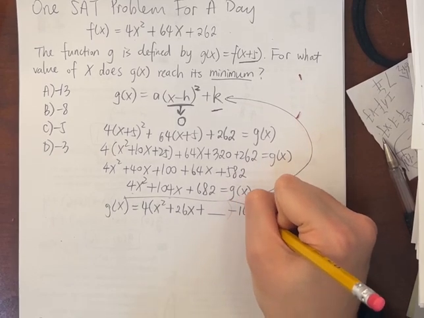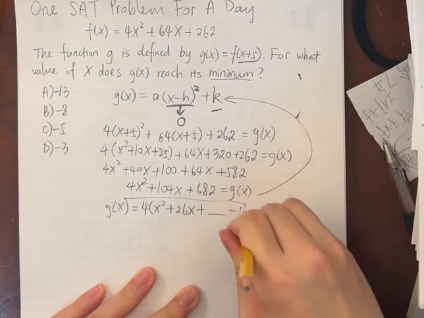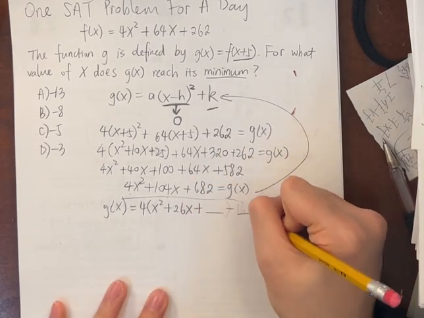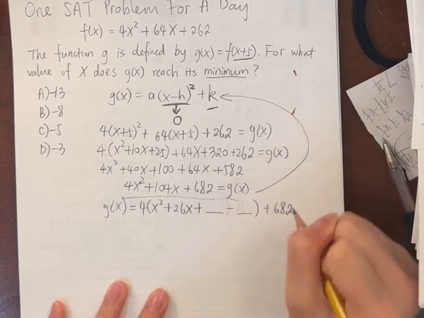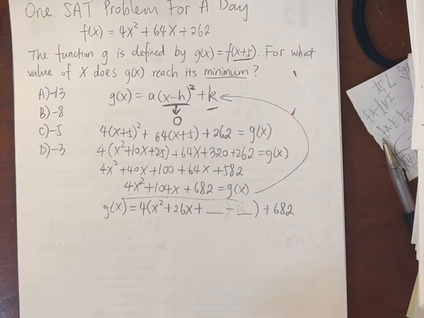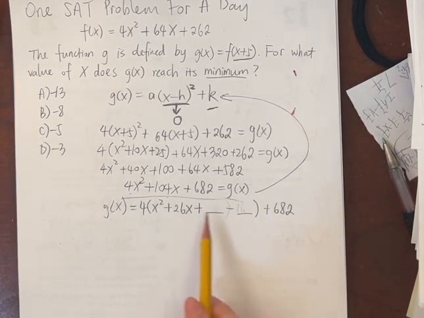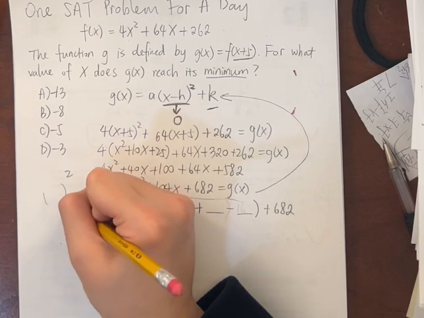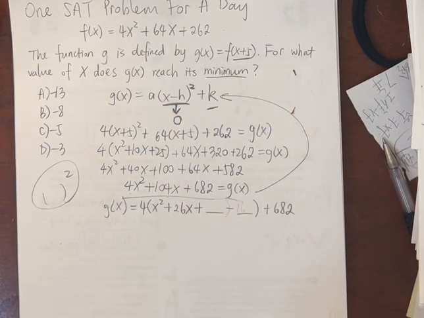So we're going to plug in some values inside here so that they cancel each other out, but also make a square in this form. So what values can we plug in?